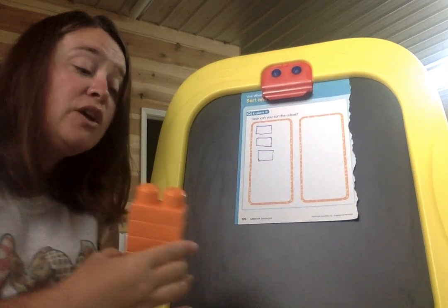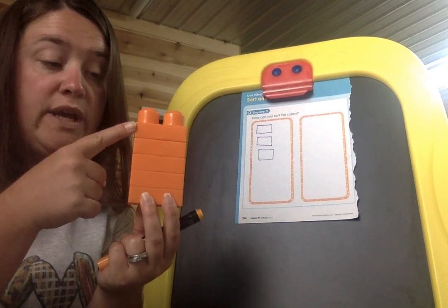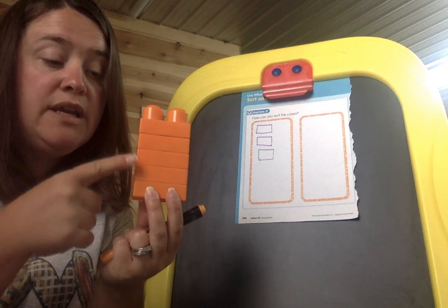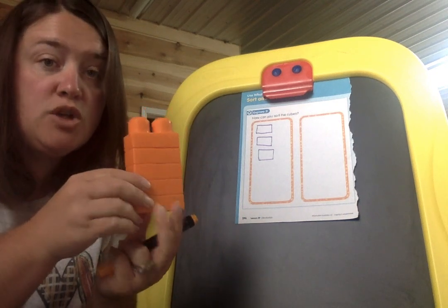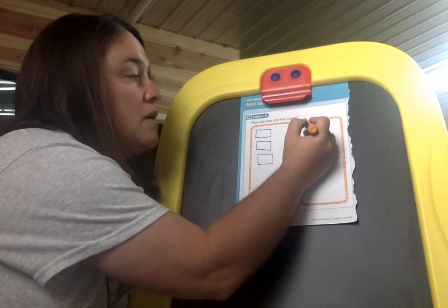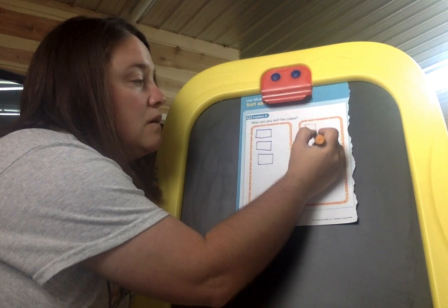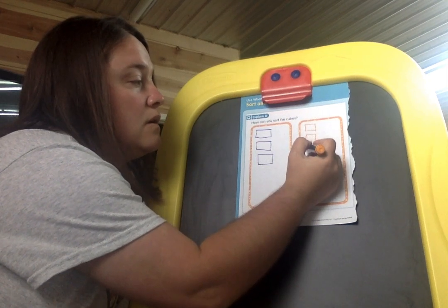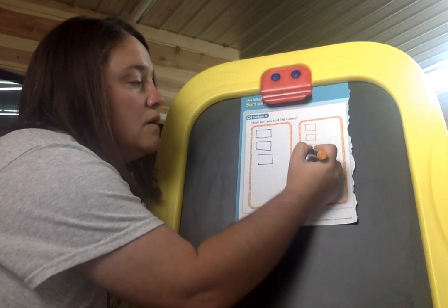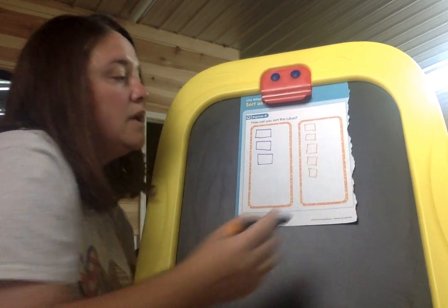Now for my second group, I need to count how many orange blocks I have. So I have 1, 2, 3, 4, 5 orange blocks, and I will draw those in my second group. Okay.